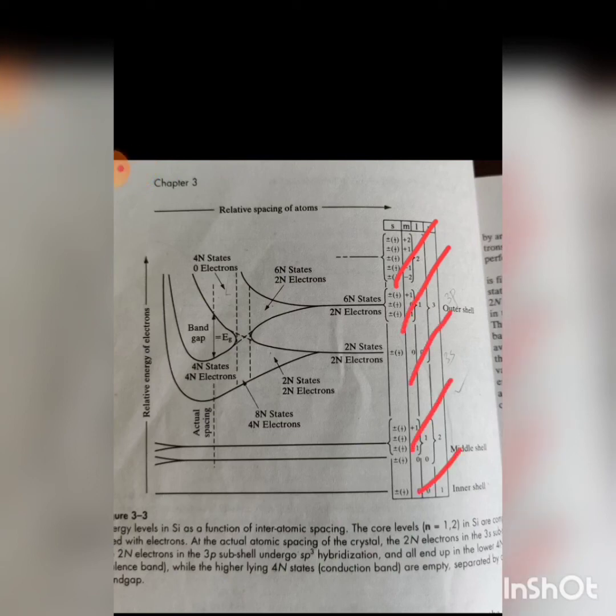This figure is drawn with the x-axis being the interatomic spacing. We know the atomic number of silicon is 14.